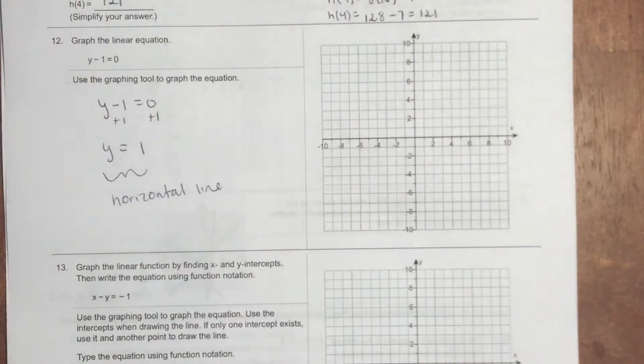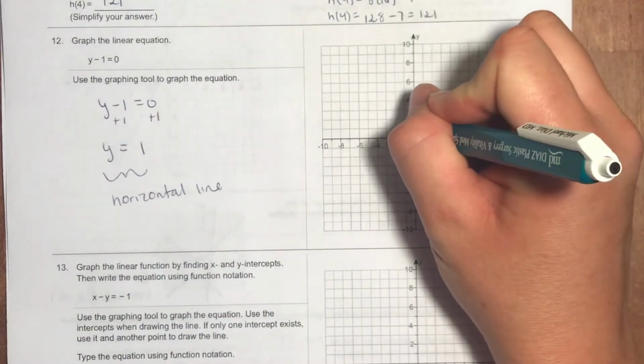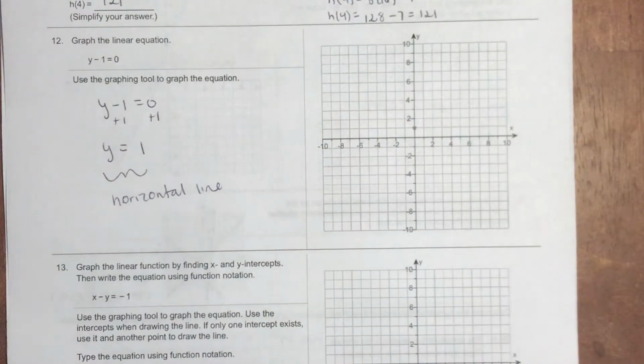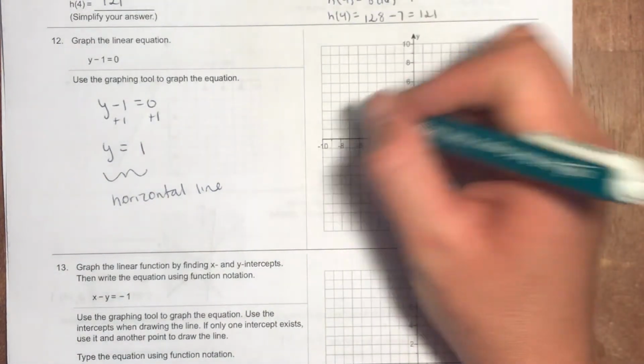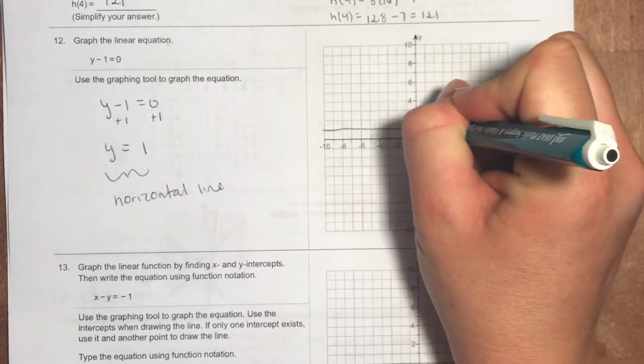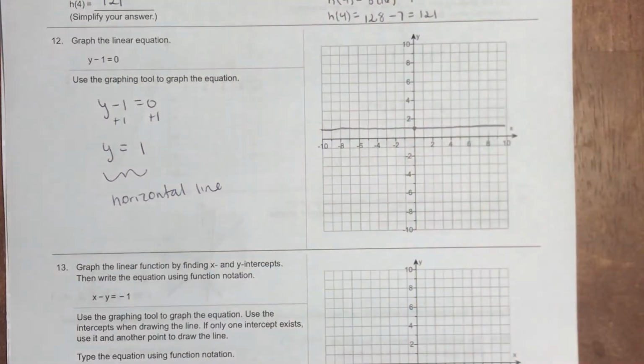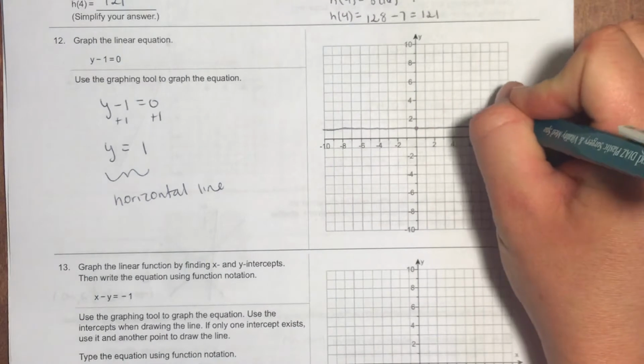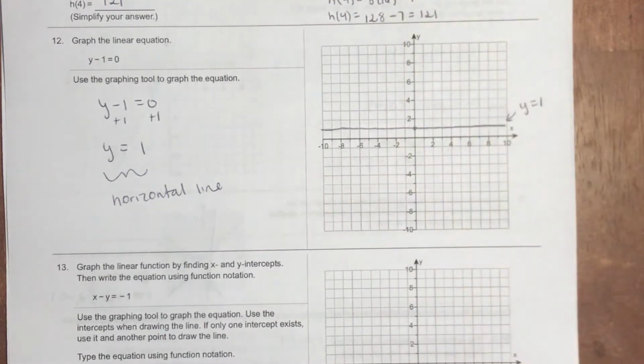Okay, so you just go where y is equal to 1. You can plot a point. You don't really need the point. Well, the graphing tool, you'll probably need a point, and then it's just a horizontal line. So this is the line. Y is equal to 1.